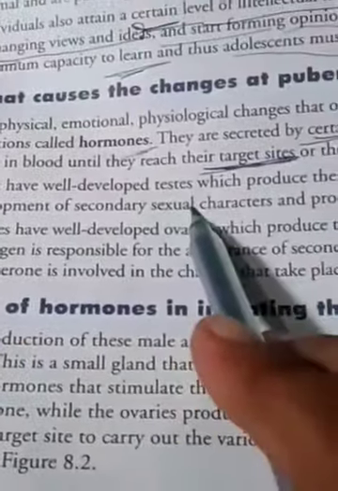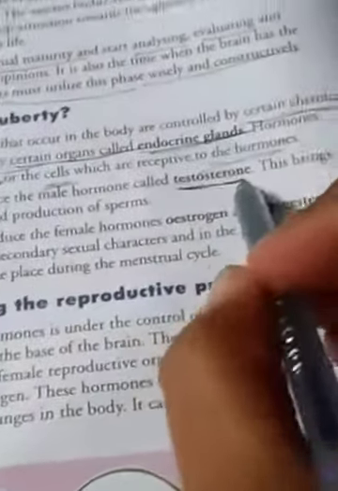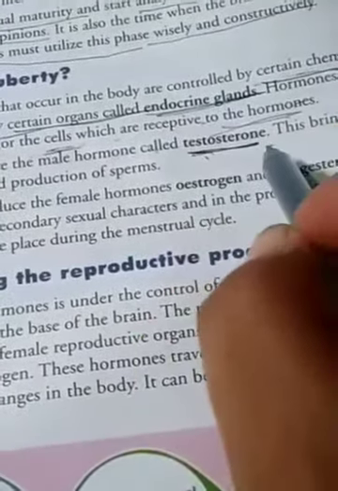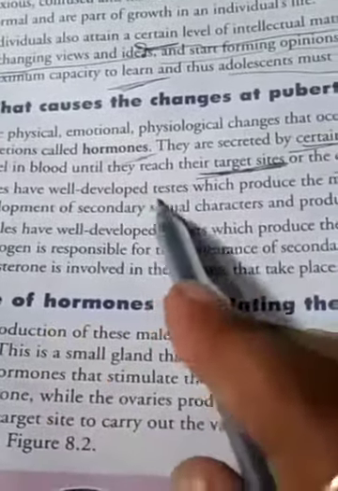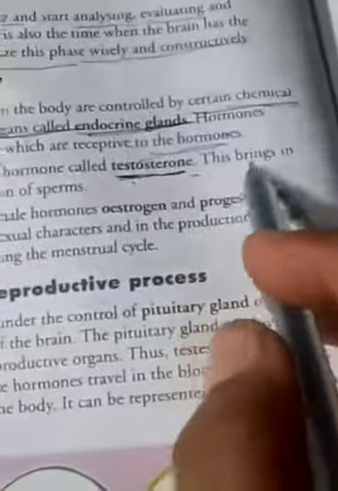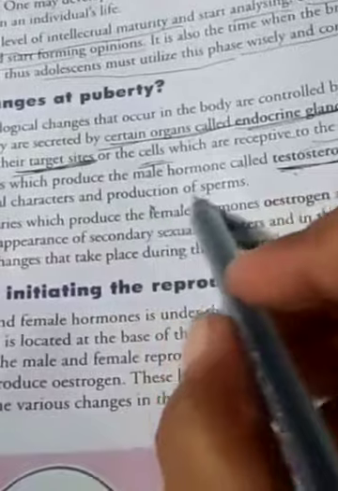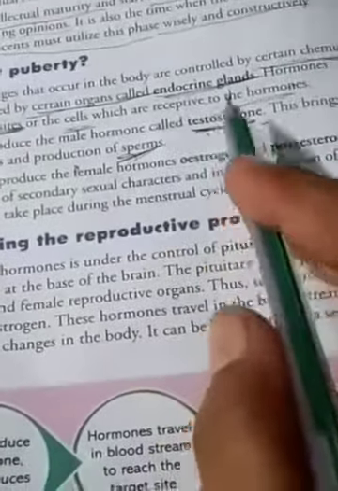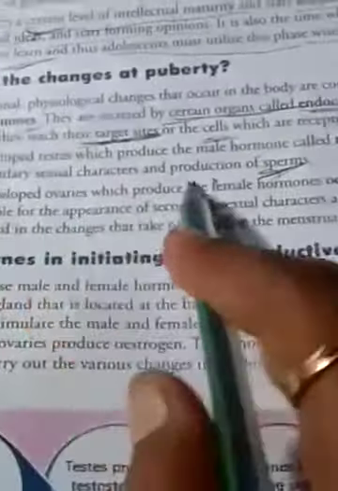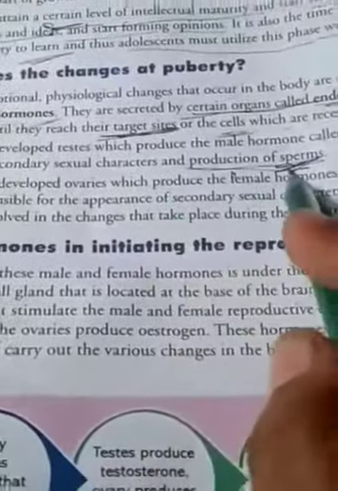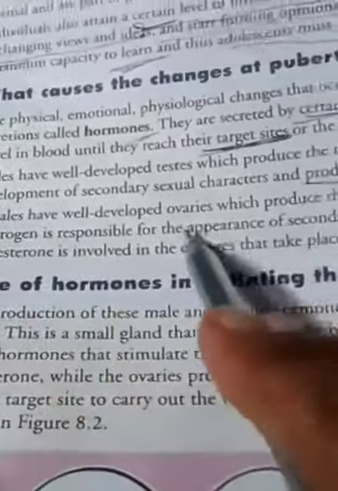Males have well-defined testes which produce the male hormone called testosterone. This male hormone is developed by the testes. It brings in the development of secondary sexual characters and the production of sperms. With the help of this hormone, we can say it promotes the production of sperm, which are the male gametes.